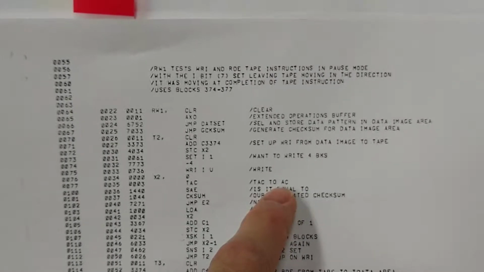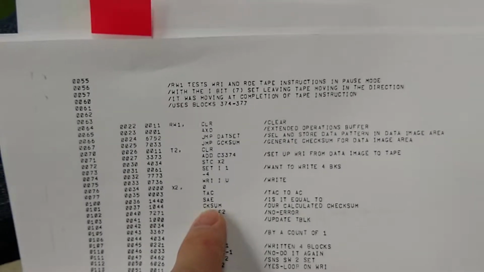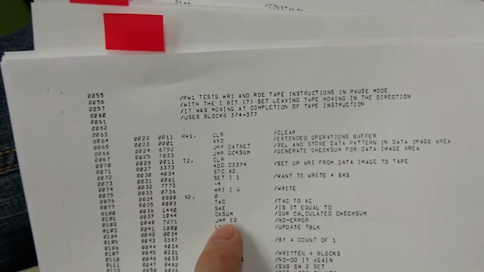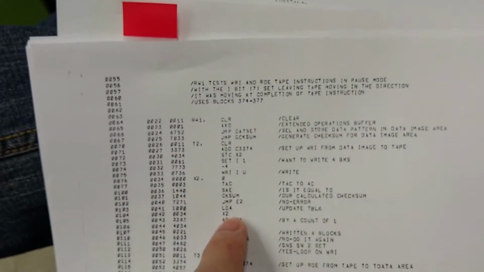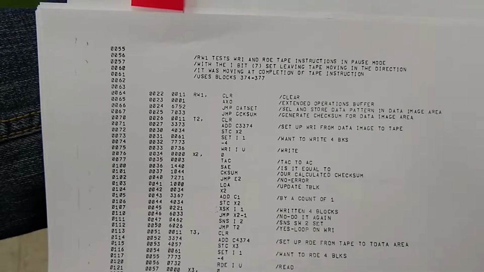So there's a tape accumulator and the main accumulator, and then we check to see if it's equal to that calculated checksum. If it's not equal, we're going to jump to the error that we were just looking at. If it is equal, then we're going to move on and go to the next test. Okay, so that's what's going on.